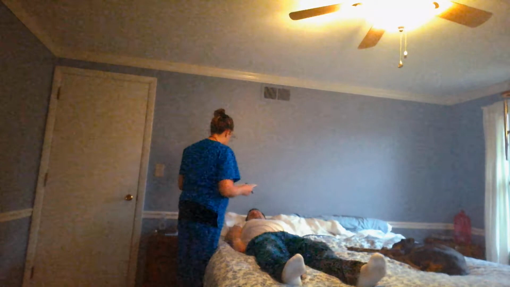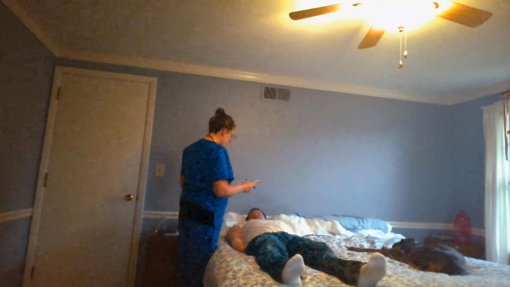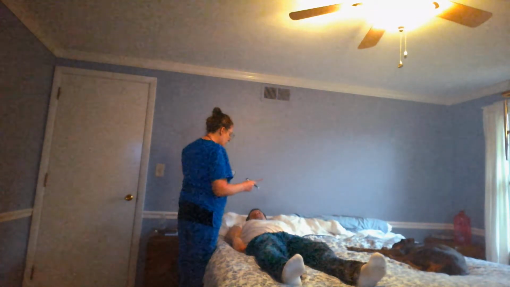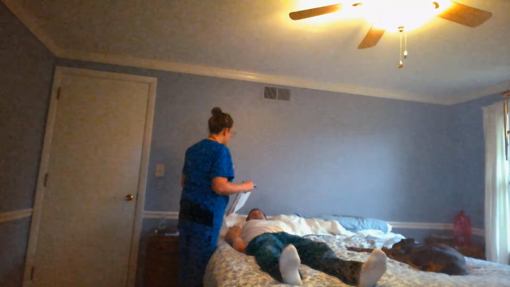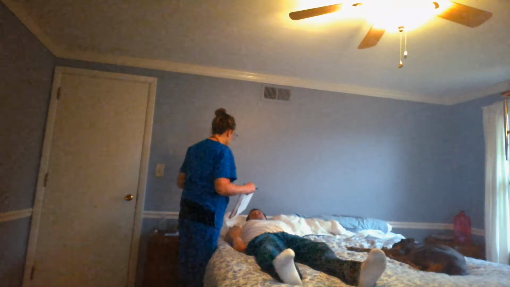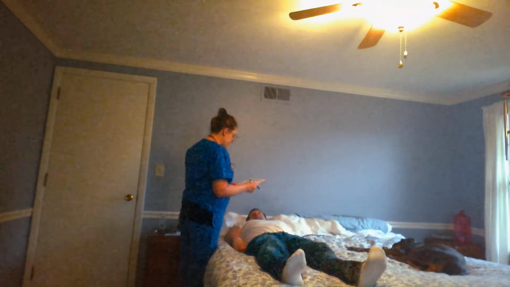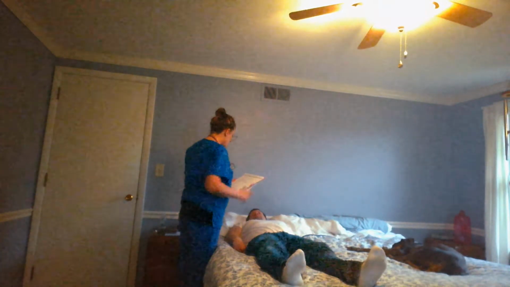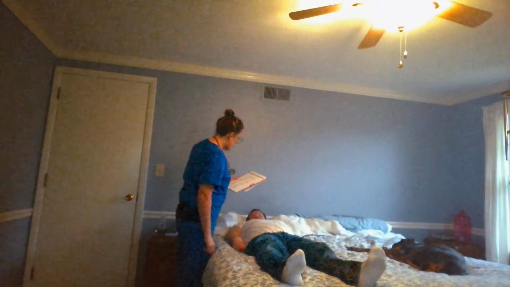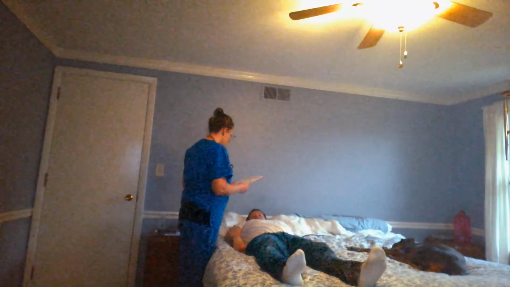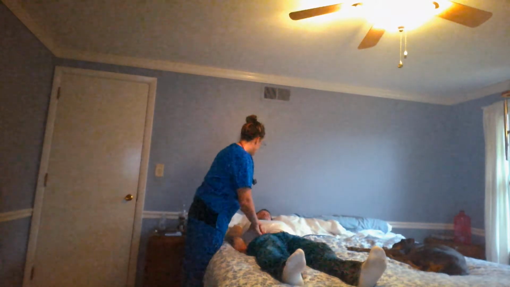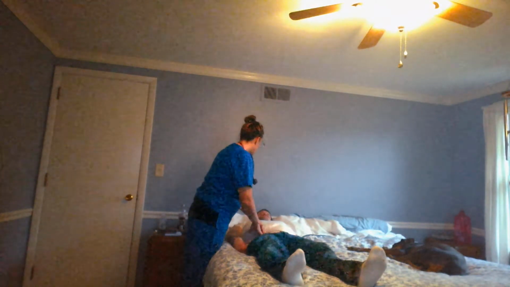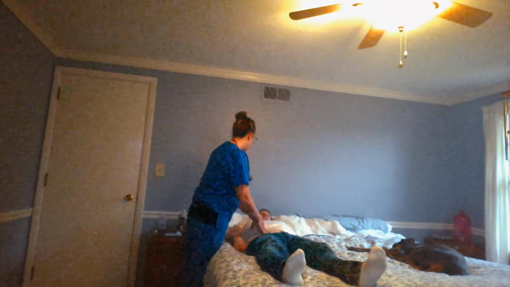Basically what I've done is checked your Murphy's sign, and it would be positive if you had pain and tenderness severe enough to cause you to stop your deep inspiration as I was pressing in. So now I'm going to check another area here on the left. Do you feel any discomfort there? Okay.